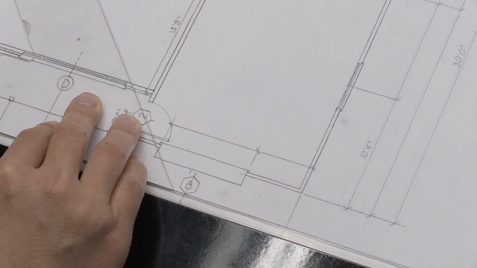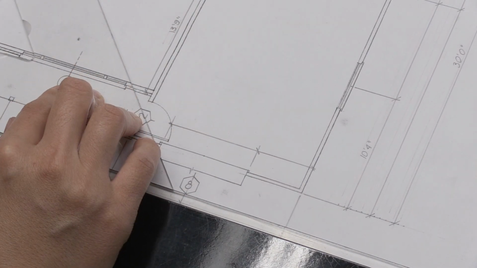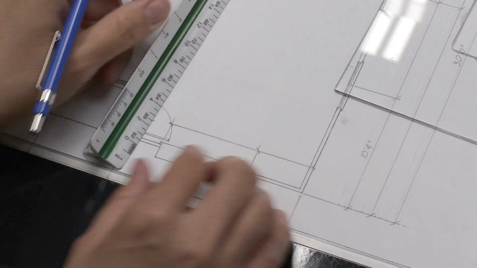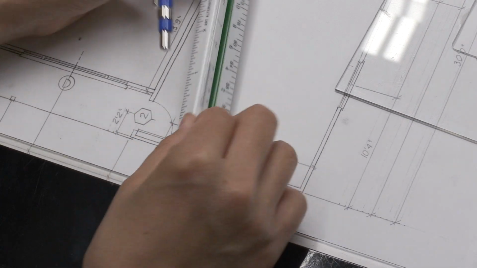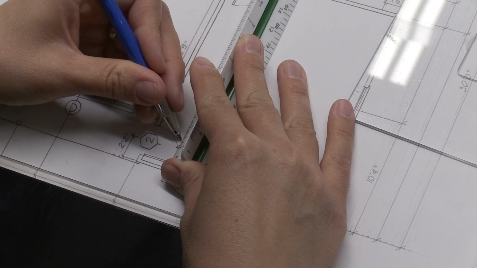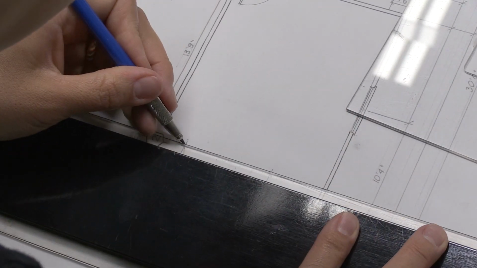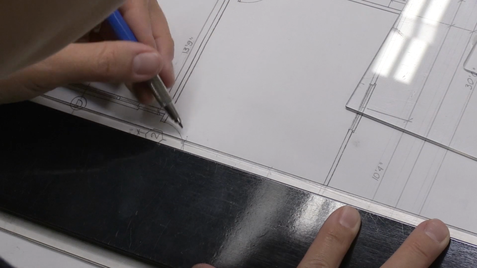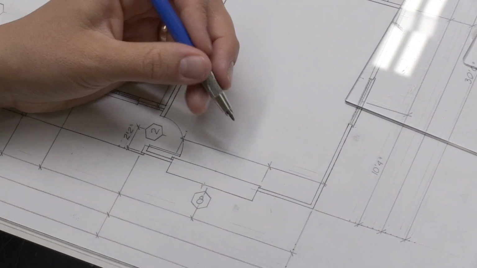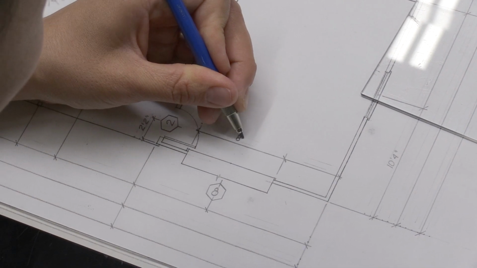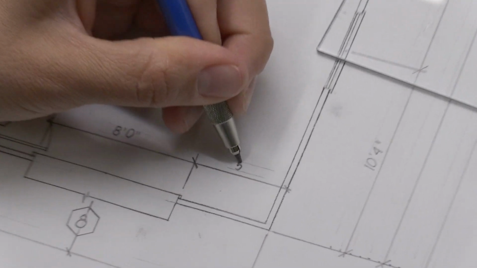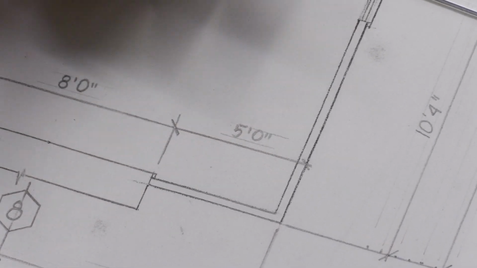Okay, now I have it. And now I'm gonna add the guidelines. 1/16 to 1/8. Okay, and this is 8 feet 0 inches, and this distance is 5 feet 0 inches.